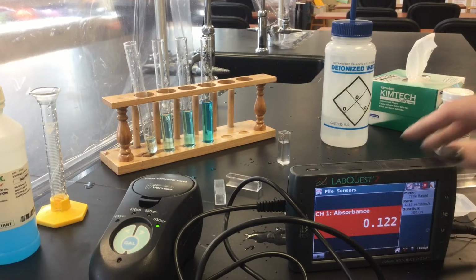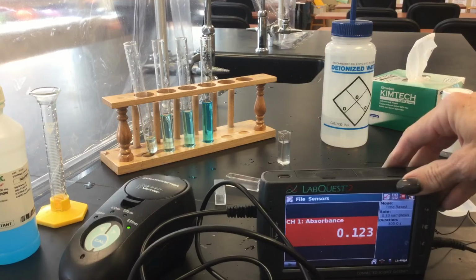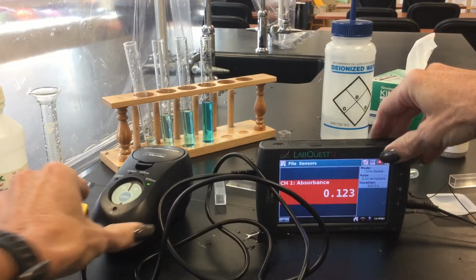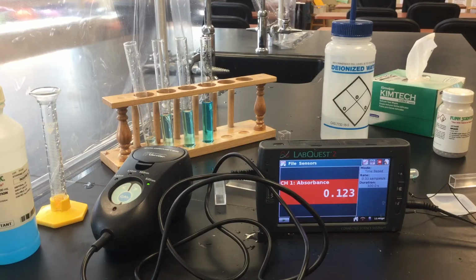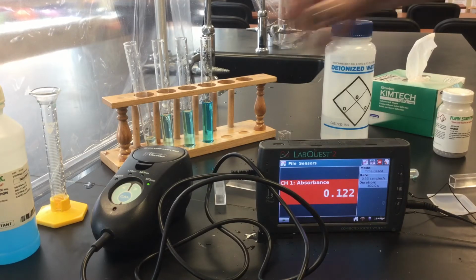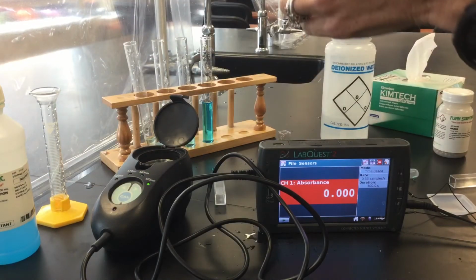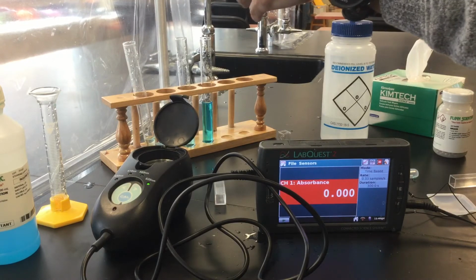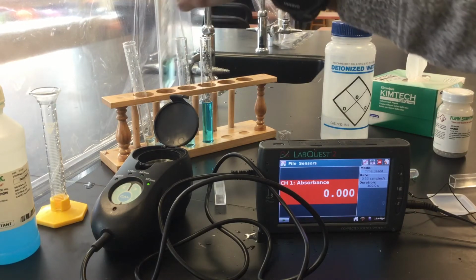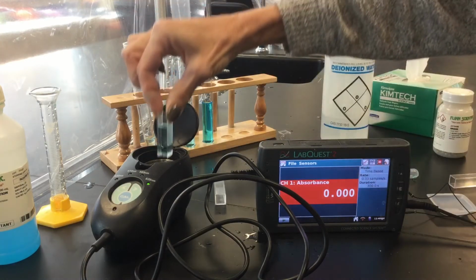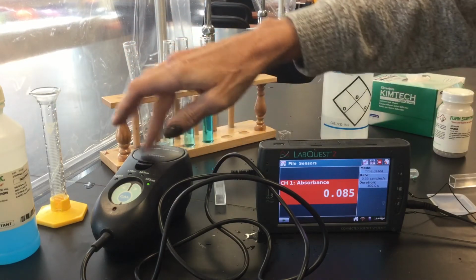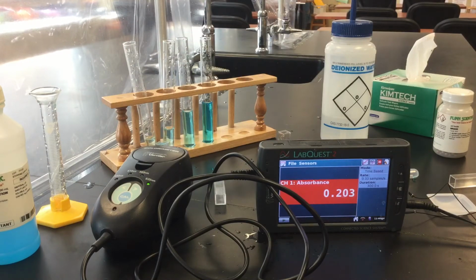Okay, can you see that all right? Let me try to get everything in here. So we have 0.123 for absorbance for the 0.05 molar. And we'll do the same thing, see if I can keep from overflowing this one. Here's the 0.1. Oh, there we go, that's a lot better. So there's our value for the 0.1 molar: an absorbance of 0.206.